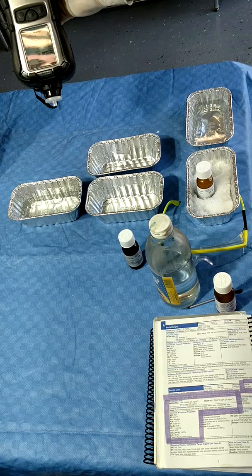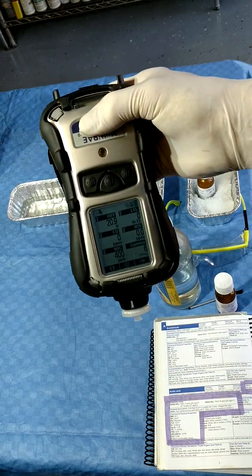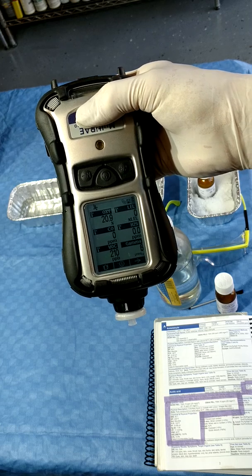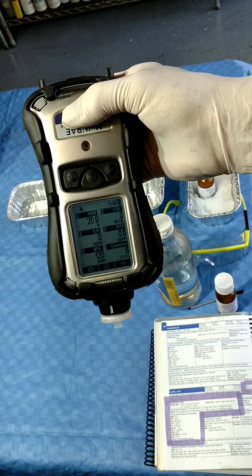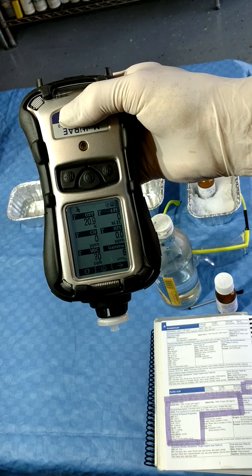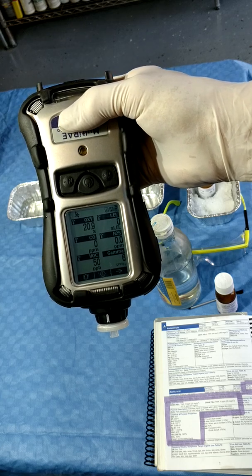And you can see that in this case, the VOC PID indicator peaked at around 1000 ppb with the LEL at 0%.